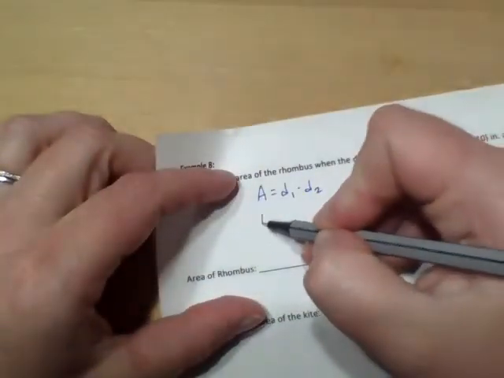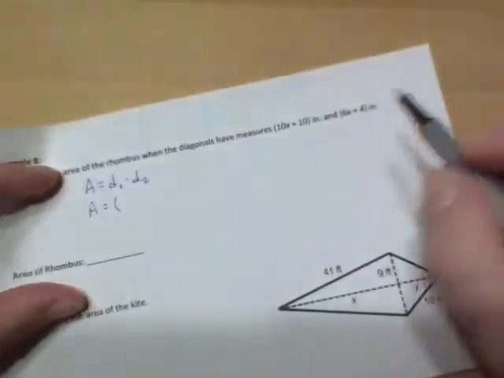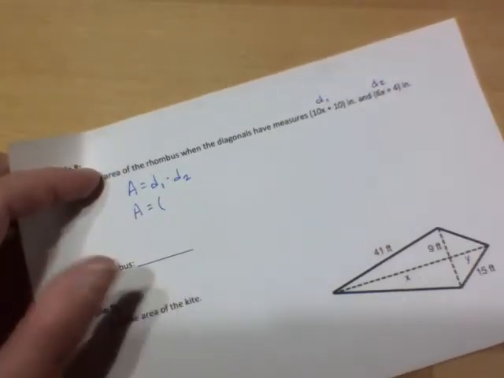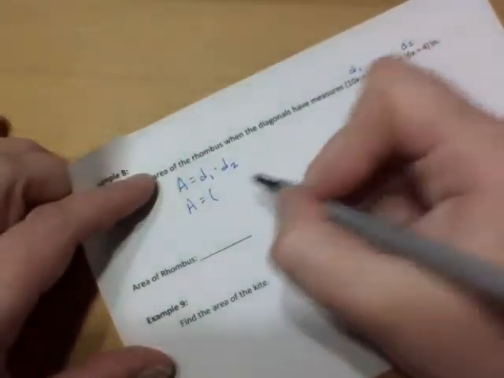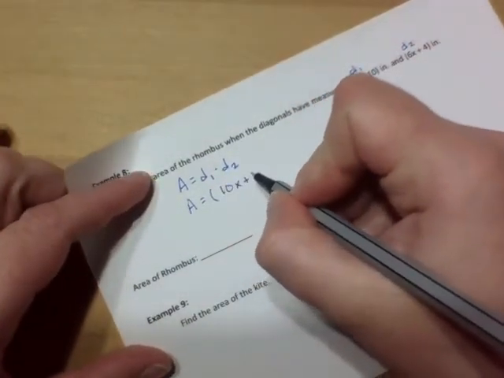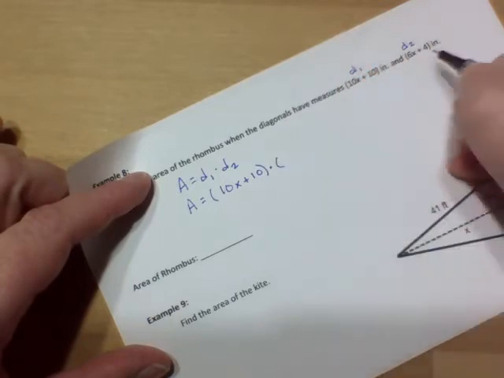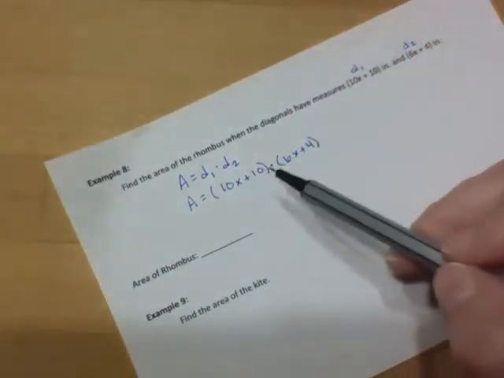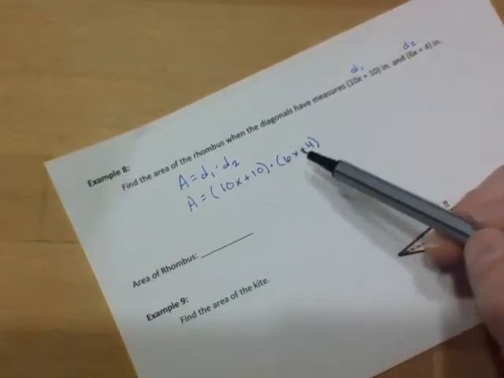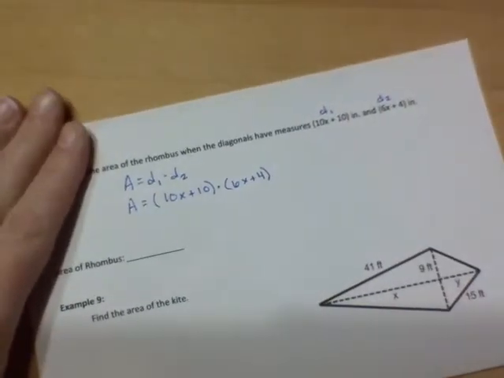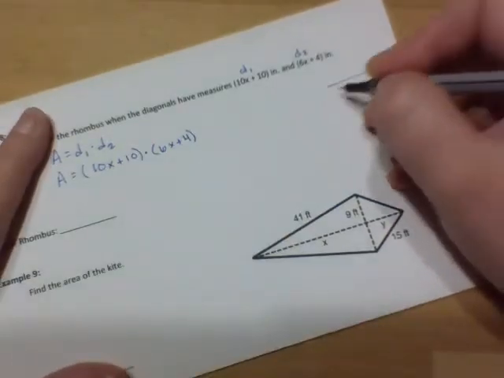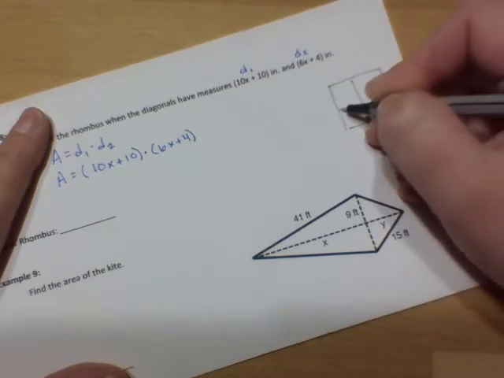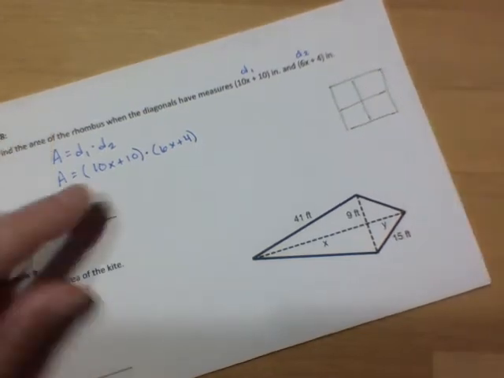So that means that we're finding area, but of course, instead of given standard things, we'll apply this one to be D1 and this one is D2. This says diagonals. And so we're going to take 10x plus 10 and multiply that by 6x plus 4. Remember maybe from Algebra 1 that this is not actually just multiplying the way that it is here. We are actually going to be putting it into an area model or foiling, if that's what you did.